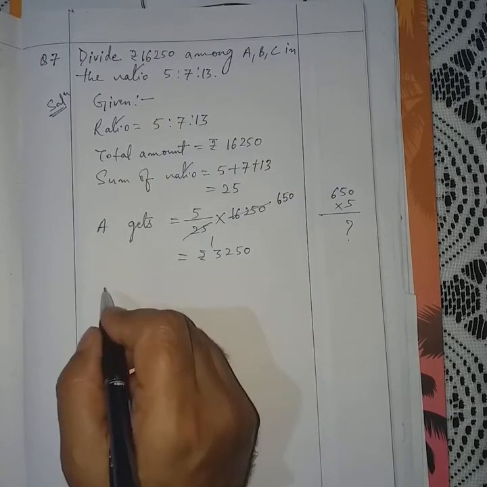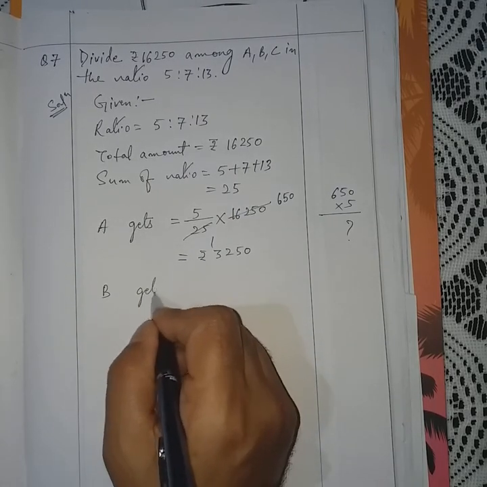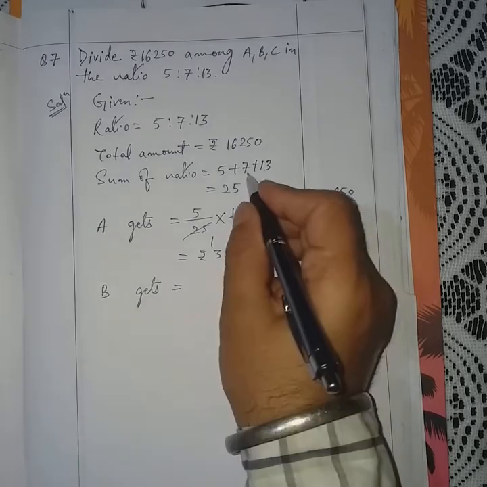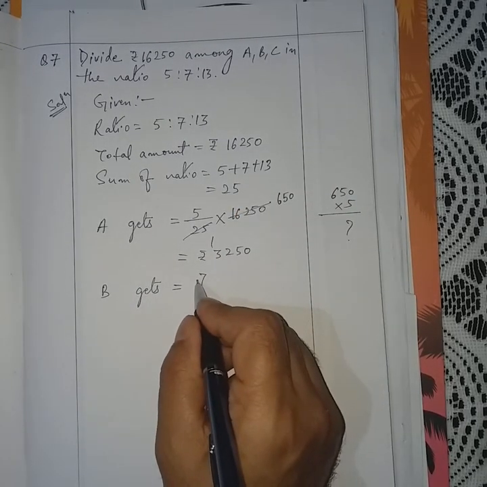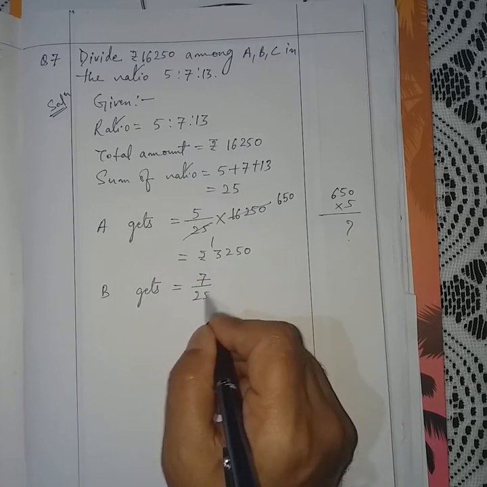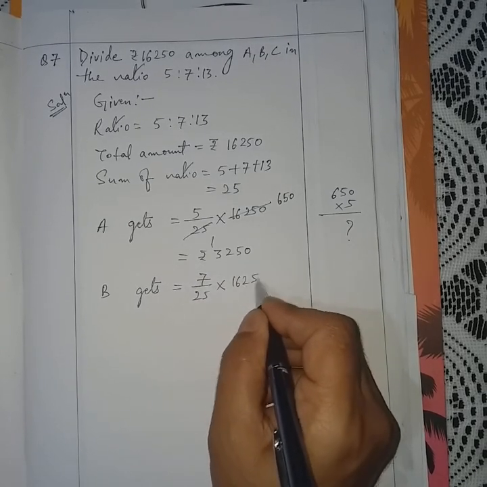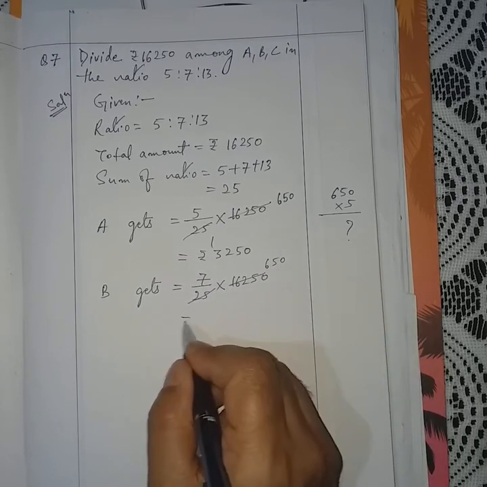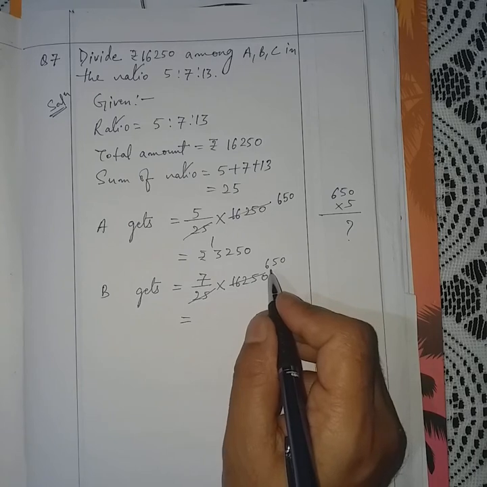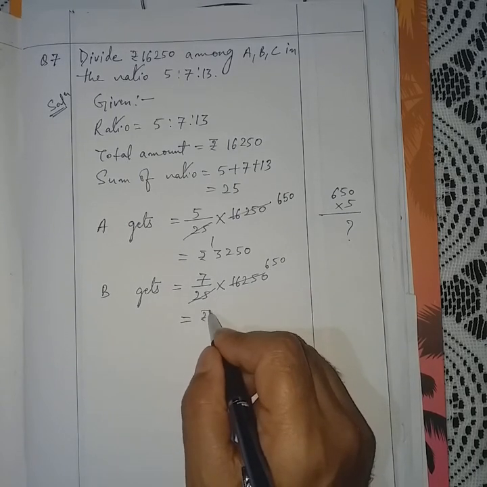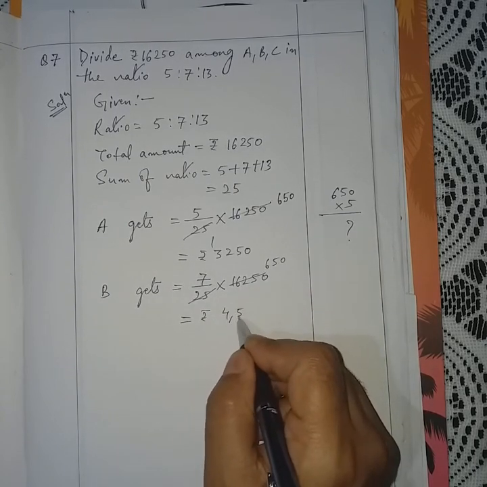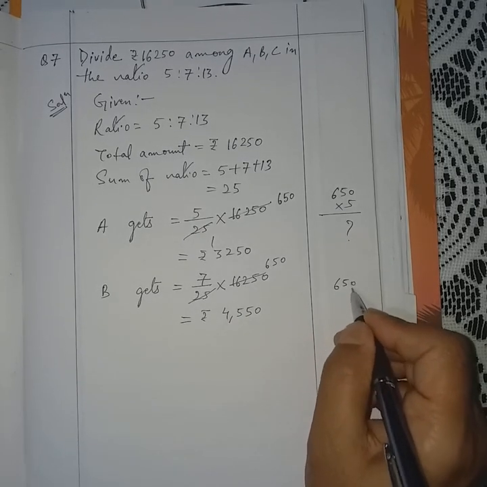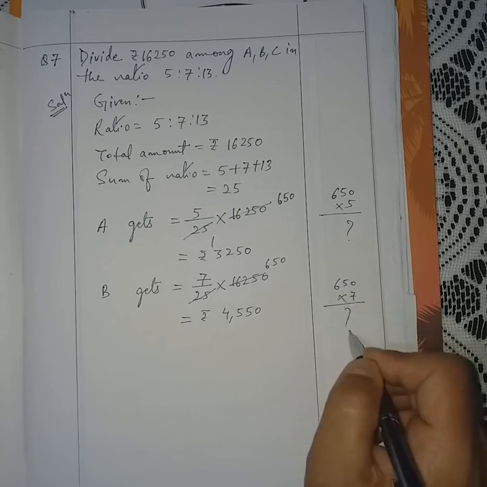And then B gets how much? 7 by 25 into this amount. Again the same way we can cancel, and 650 into 7 we are getting rupees 4,550. This also you just find out in the rough.